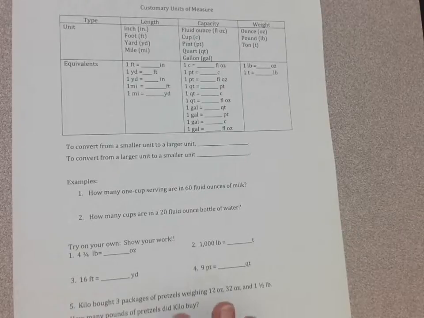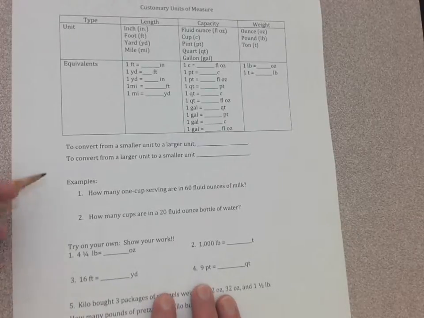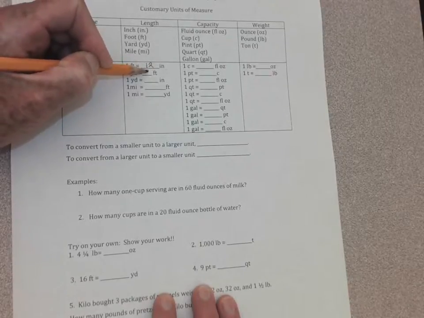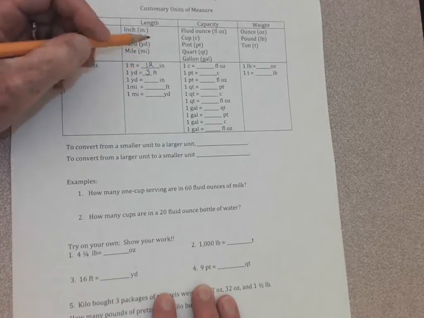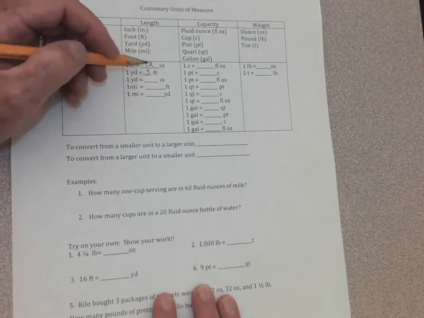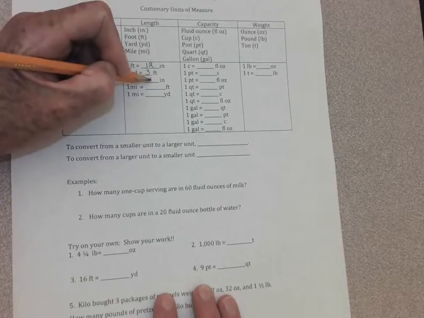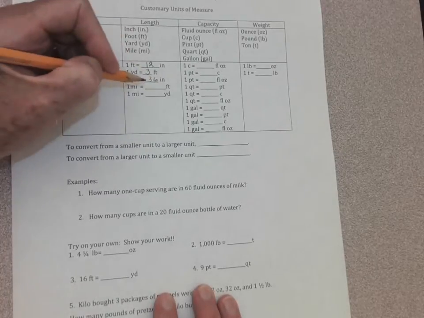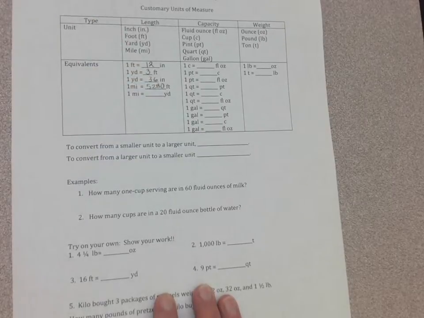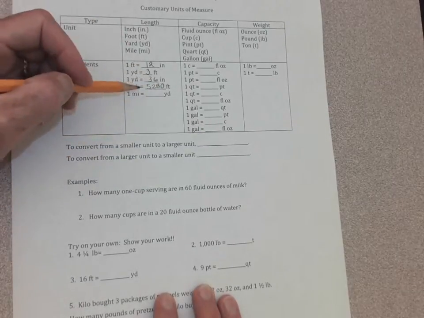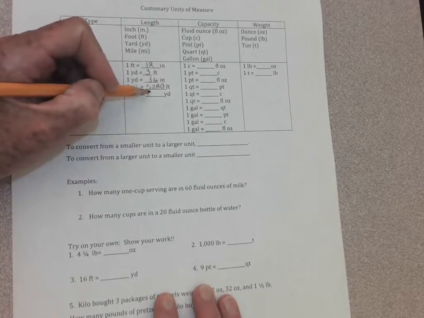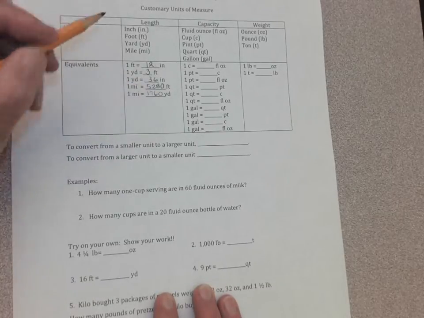So the length, and these you probably learned a long time ago, 1 foot equals 12 inches. 1 yard is 3 feet. If there's 12 inches in 1 foot and there's 3 feet in a yard, then 12 times 3 gives me 36 inches. There's 5,280 feet in a mile, so in order to figure out the yards, we are going to divide that by 3, and we're going to get 1,760 yards.